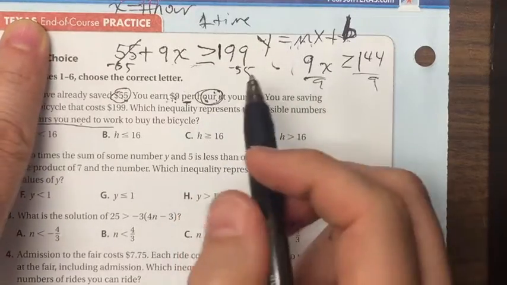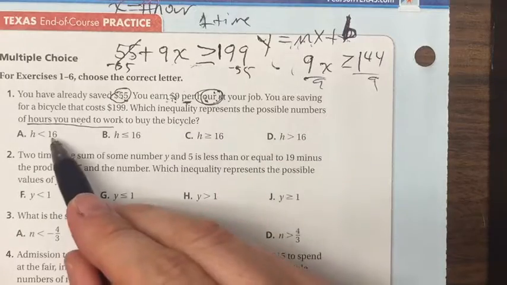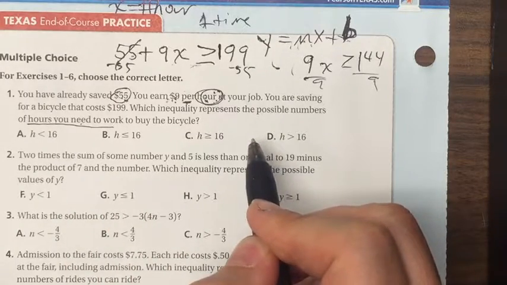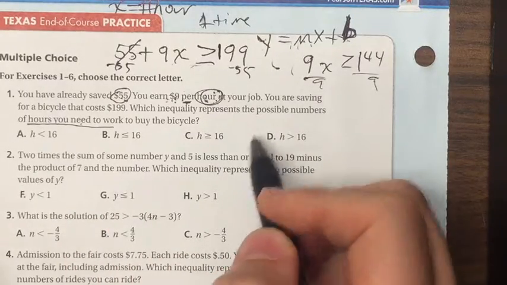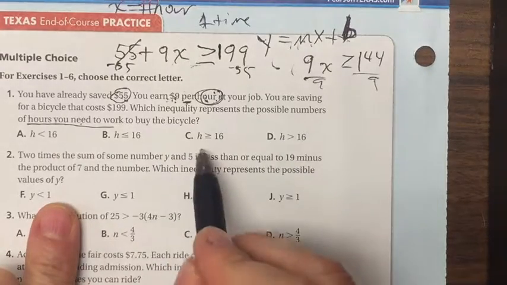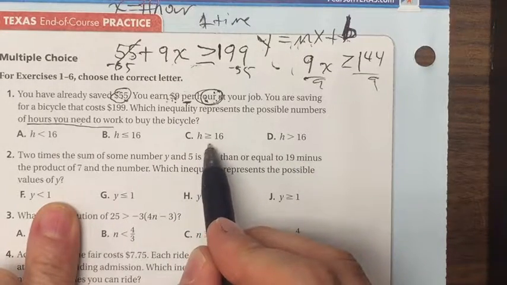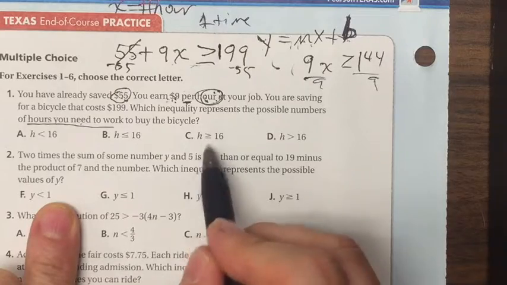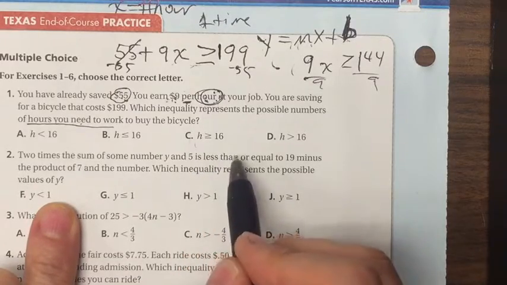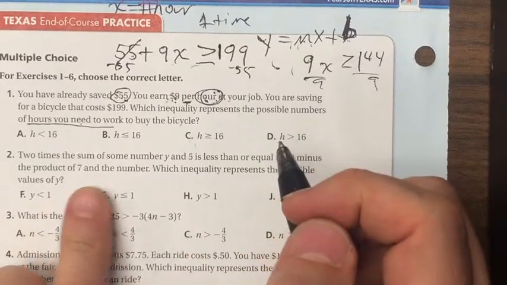Okay? Now I'm going to go through the math steps real fast. Like I said, they already did the math for you. That's not really what the problem's about. The problem's about the inequality. So we have a choice that has that. We just need to make sure that the inequality is not going to flip the other way, right? We need to make sure we're not dividing by a negative.